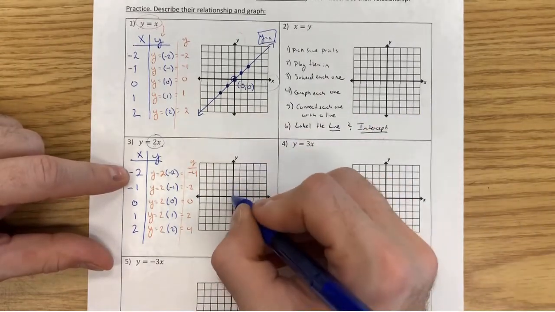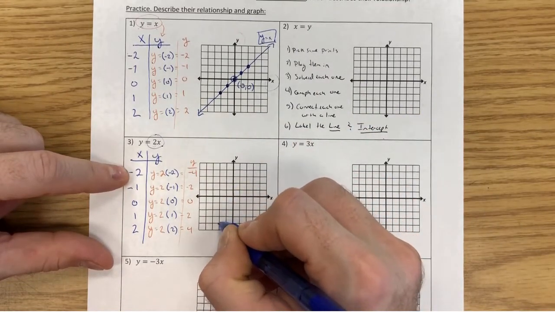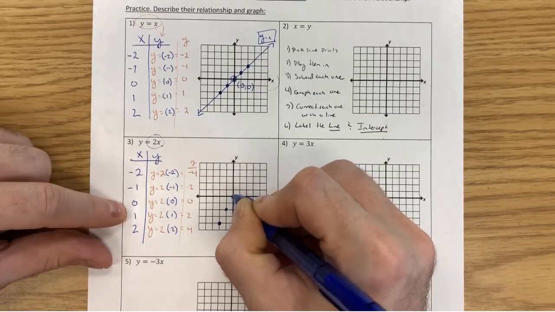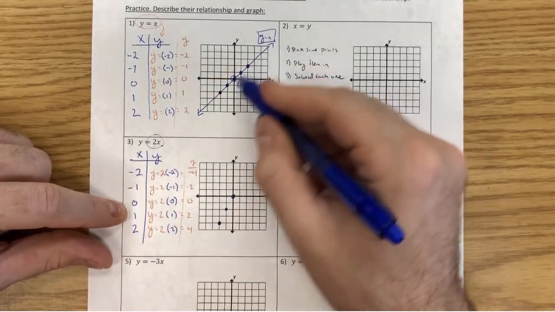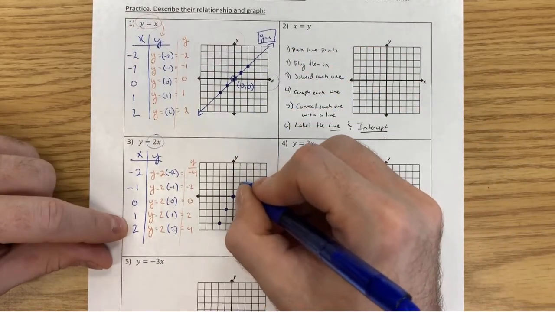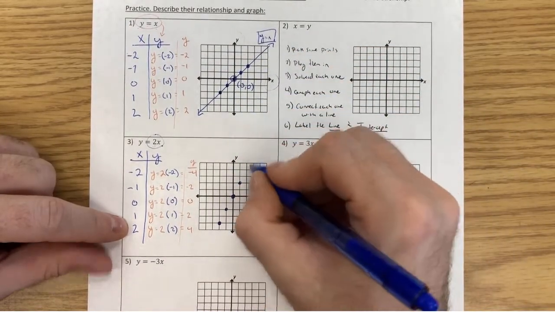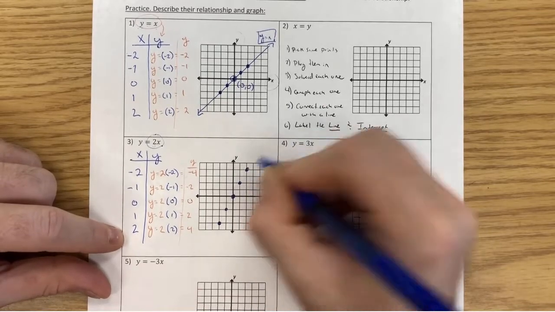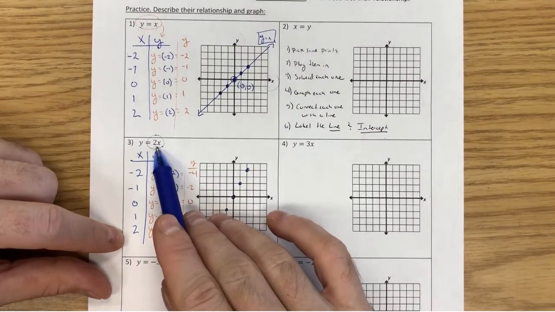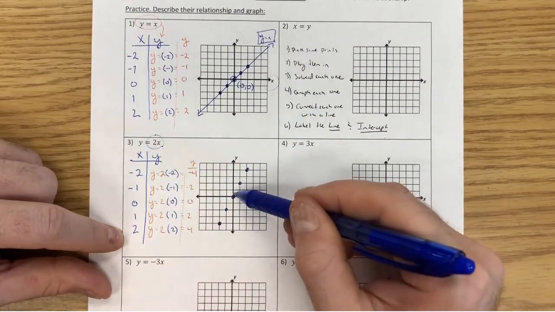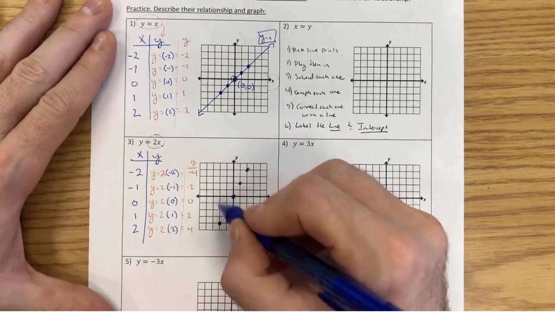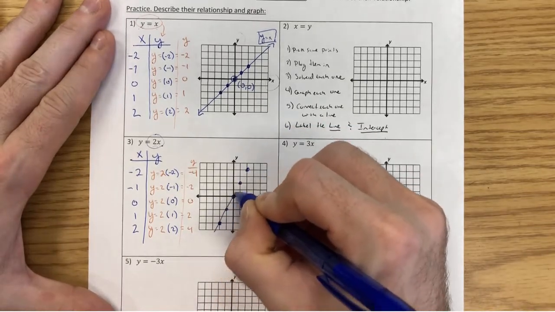And so when I plot my left 2, down 4, what I notice is that the graph has changed somewhat in appearance. Instead of being directly diagonal, my graph is a little steeper than normal. And again, this is because of the slope coefficient. My slope coefficient is a little higher, which means my slope is going to be a little higher. But like I said, we're going to go more into that in future lessons.